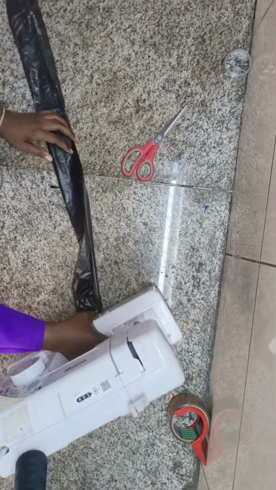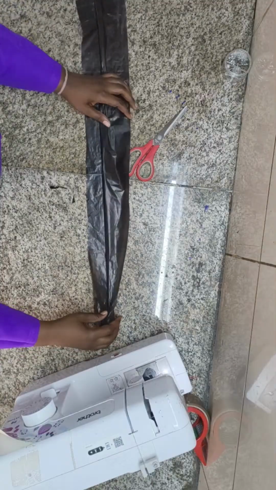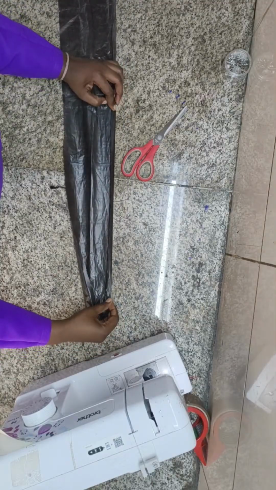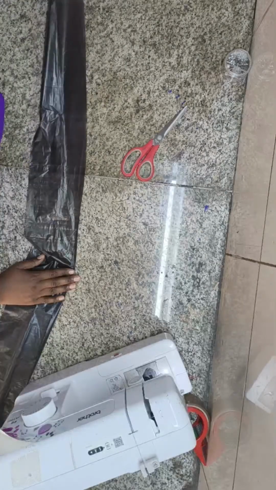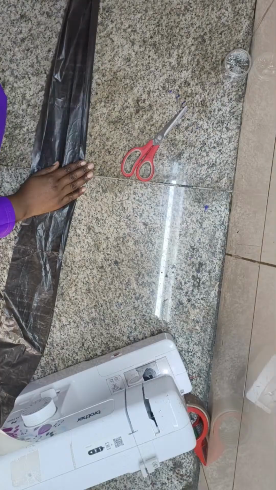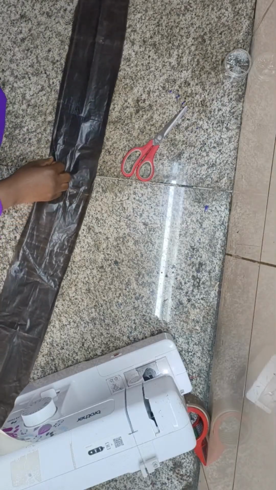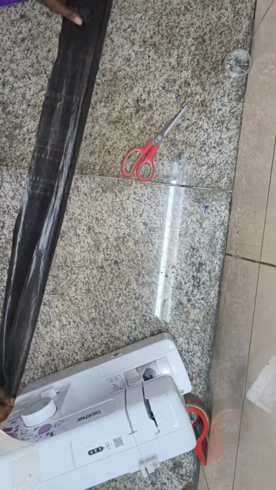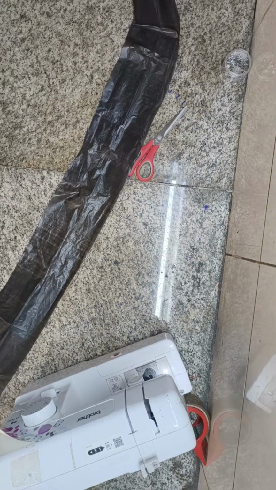Remember, if you ironed, this will be inside. If you ironed, this will be folded inside like this, and this side will be folded inside like this. Okay, so I'm going to sew this on my skirt.